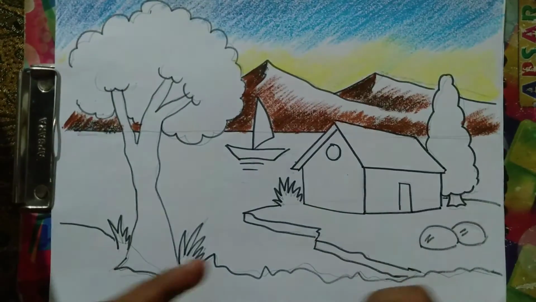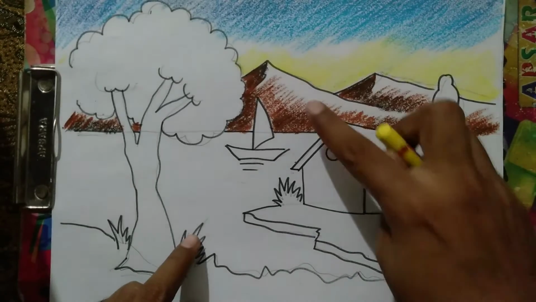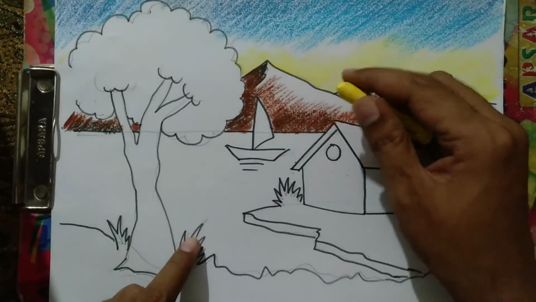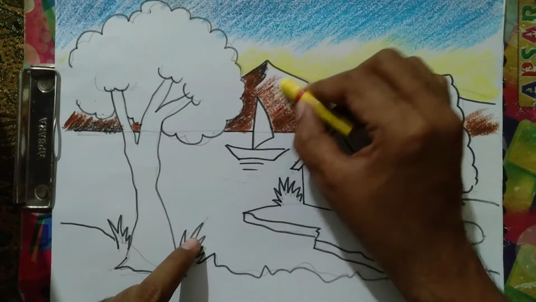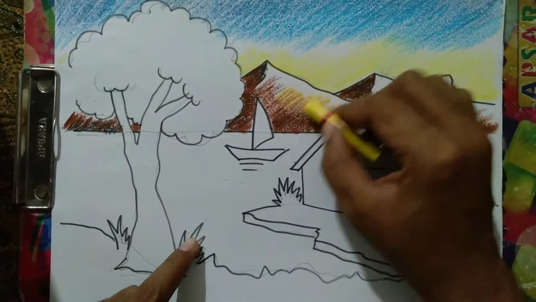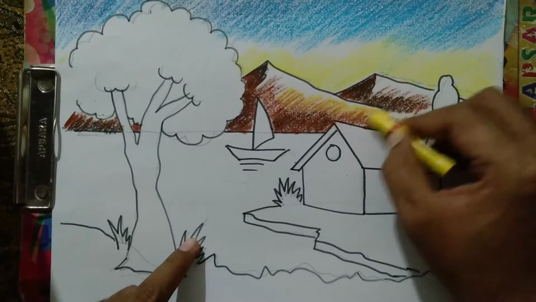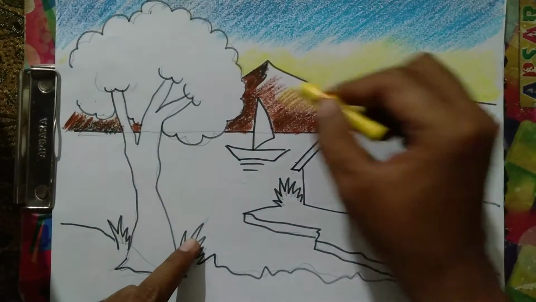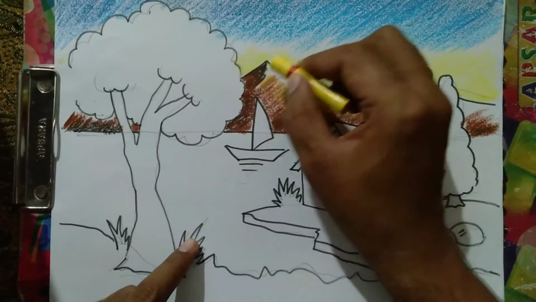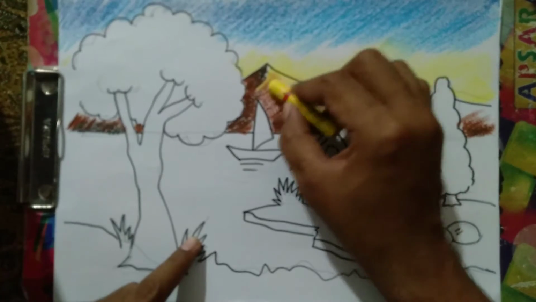Next, take yellow color. Where we spread the light color with the brown, blend that area first. Use yellow color on that light brown area, blend like this, and fill the rest of the portion.